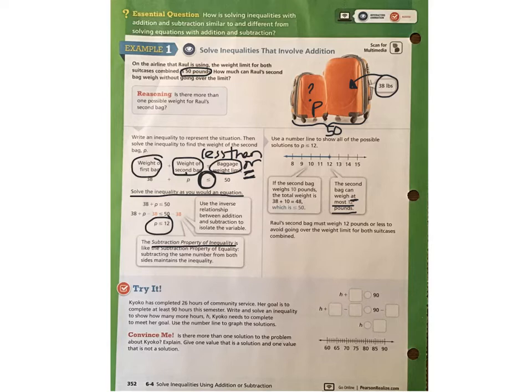But the second bag could also weigh less than 12 pounds. So when we graph the solution, 12 is the maximum number. So we fill in that circle because 12 is a part of the answer. And then we color going to the left to show that other values that are less than 12 would also work to make that combined weight smaller than the 50 pounds. So Raul's second bag must weigh 12 pounds or less to avoid going over the weight limit for both suitcases combined. Now let's take a look at two terms that appear quite often in our work with inequalities.